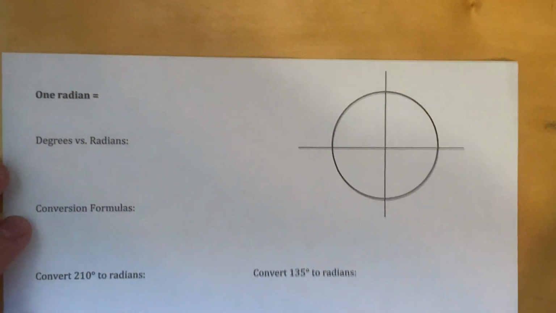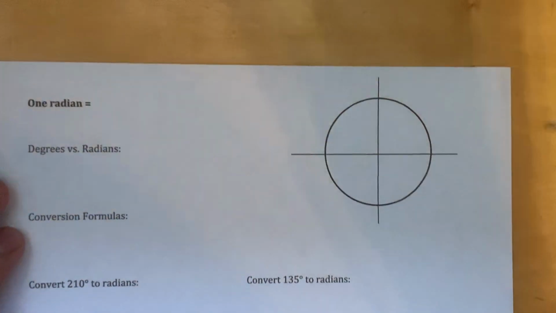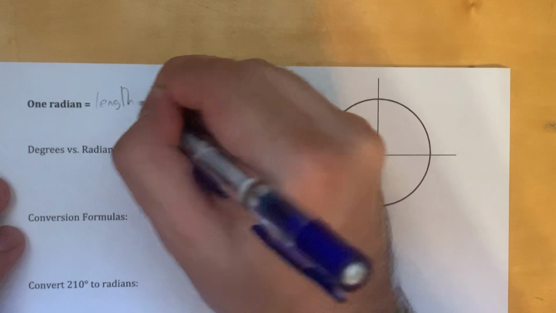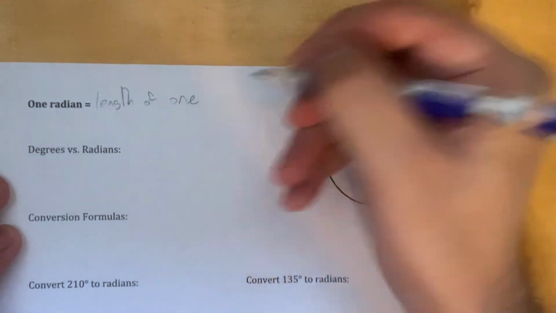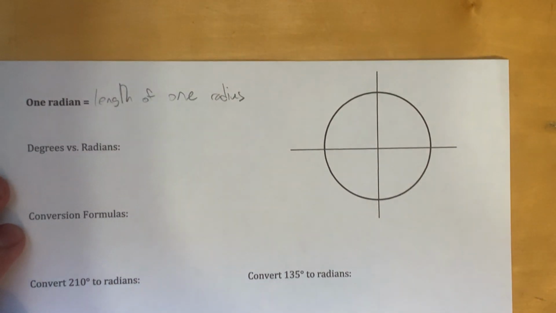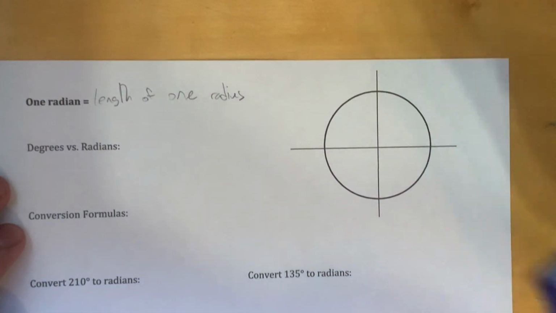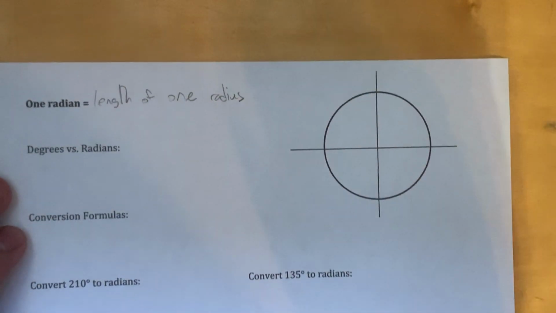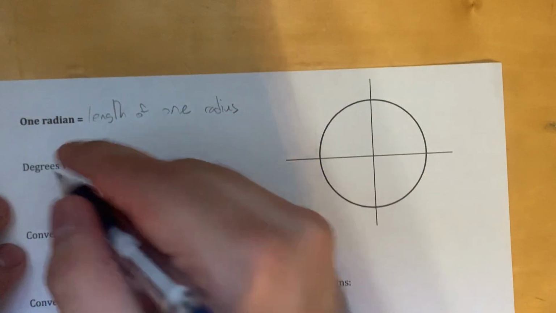As 1 radian. What does that mean? It means the length of 1 radius. So, degrees versus radians, before I show you what 1 radian is in the unit circle.